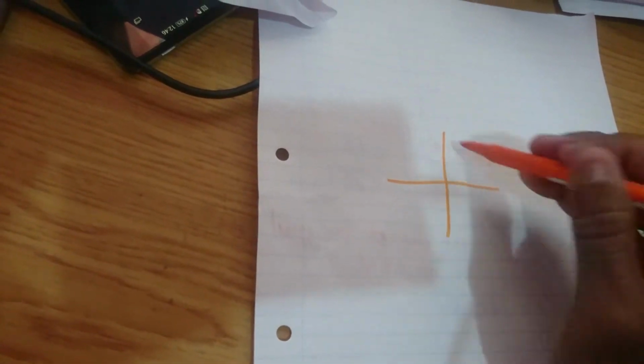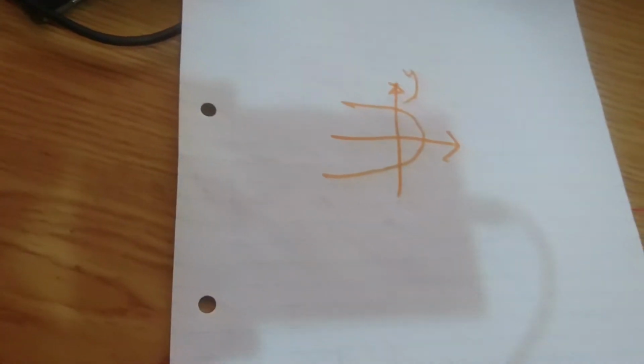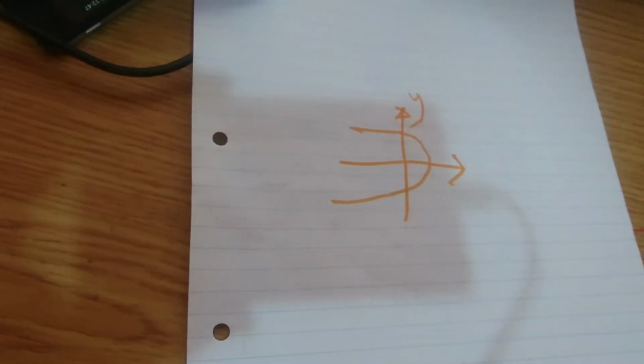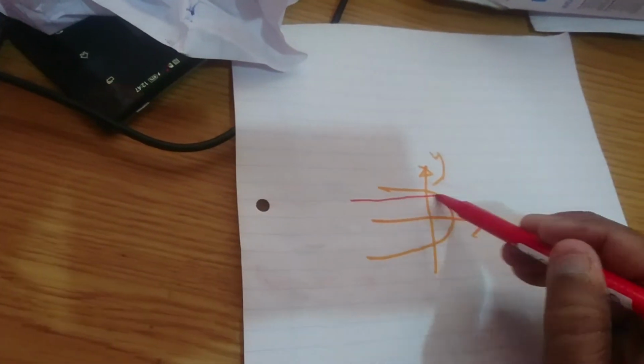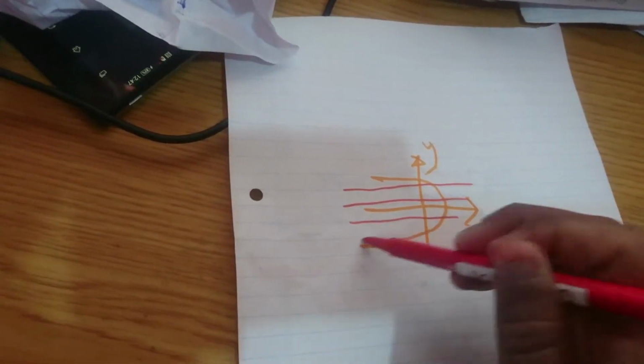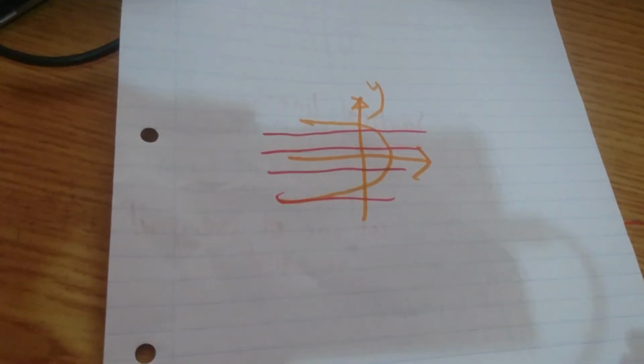Okay, let's check some more. What about this one now? So you see this one. I want everybody to try this. Is it a one-to-one function? So let's test. No, it's not a one-to-one function. You know why it's not a one-to-one function?